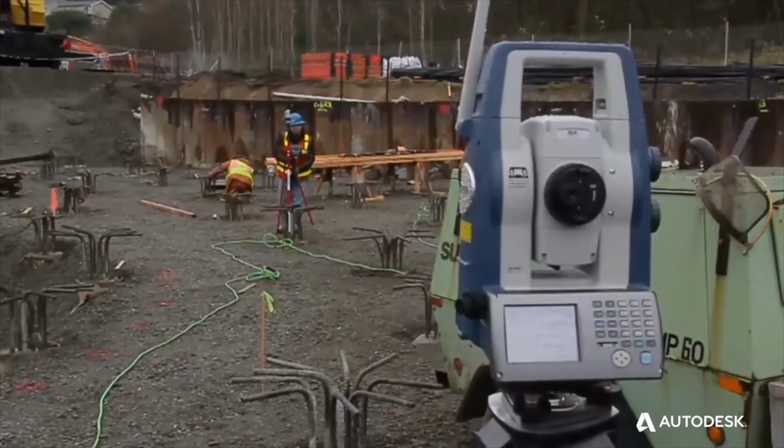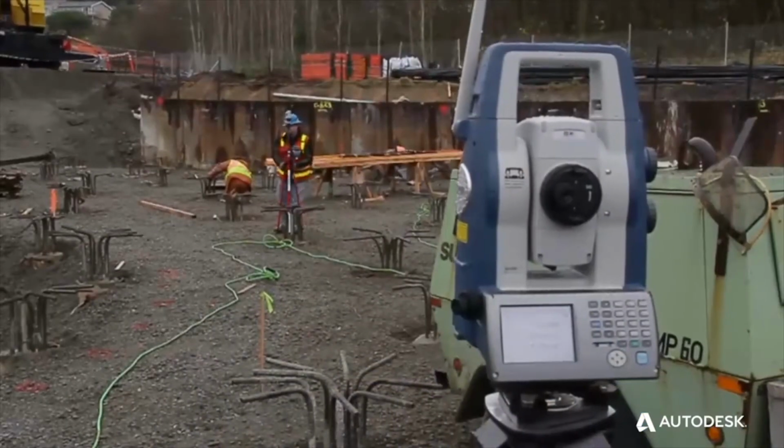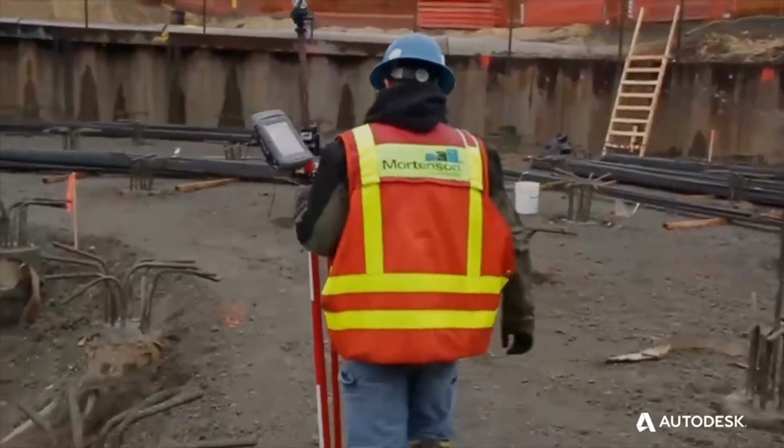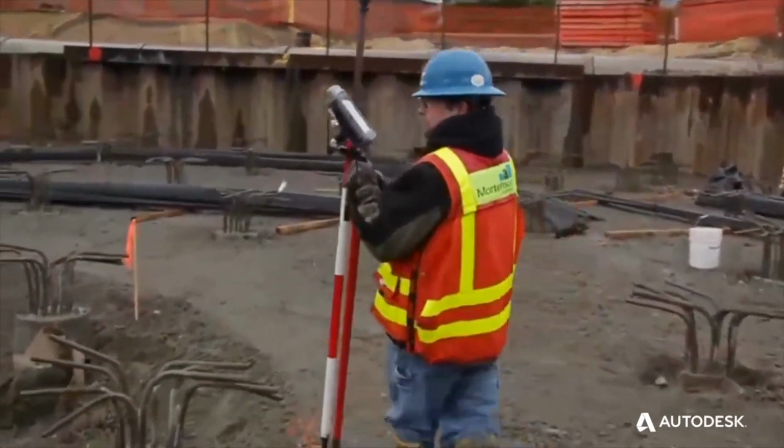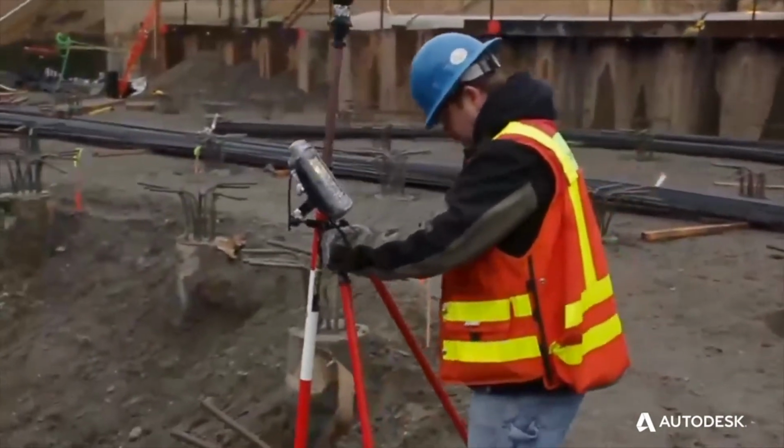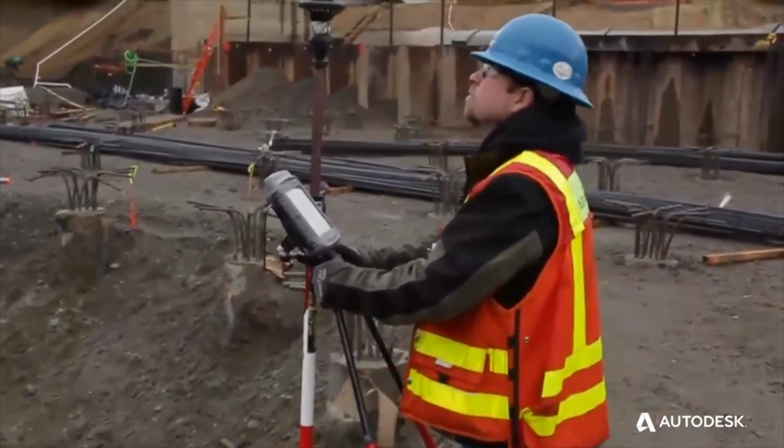Just takes minutes. We can set that total station up in a safe location and instruct our crews to lay out the points that are in safe areas to work. If we don't get all the points, the field is able to add points using Autodesk Navisworks Manage, which I am unaware of any other software application that allows that.